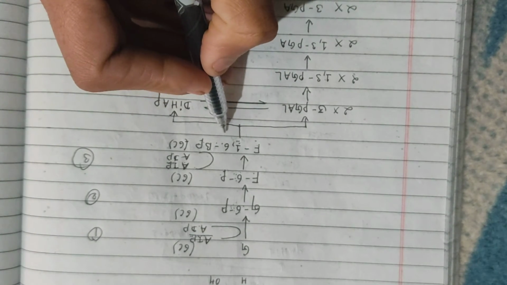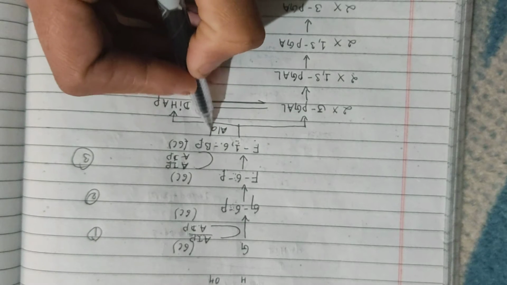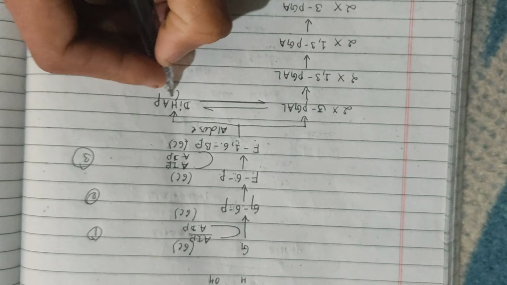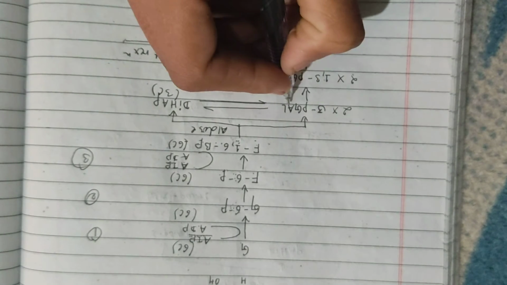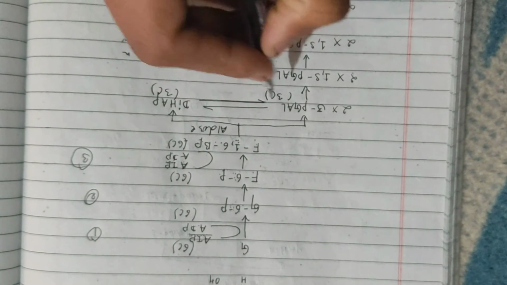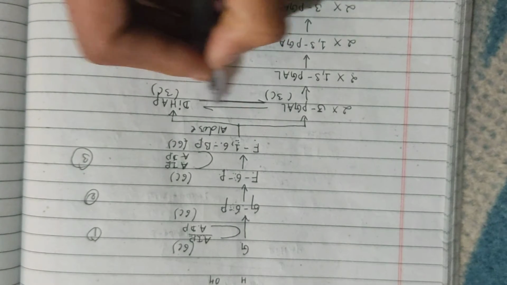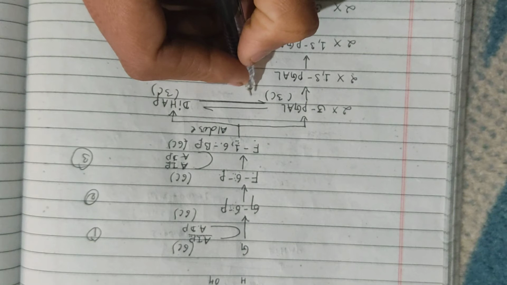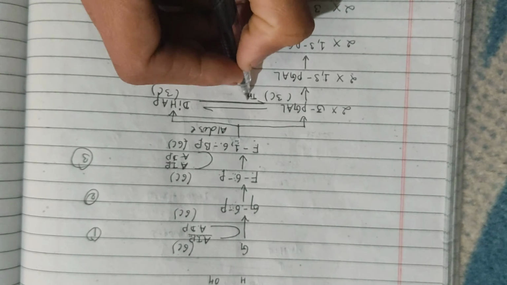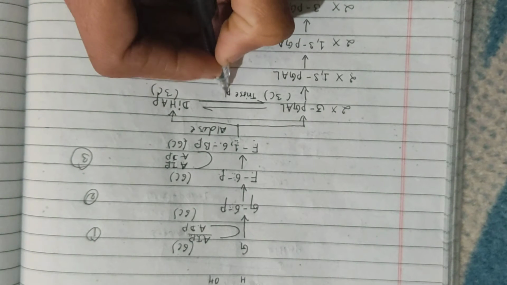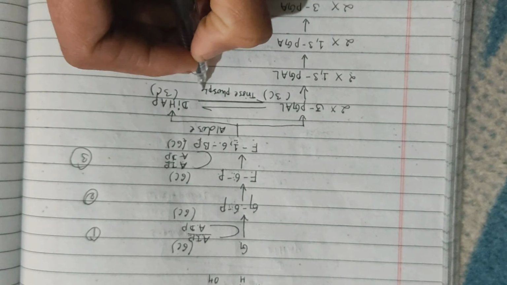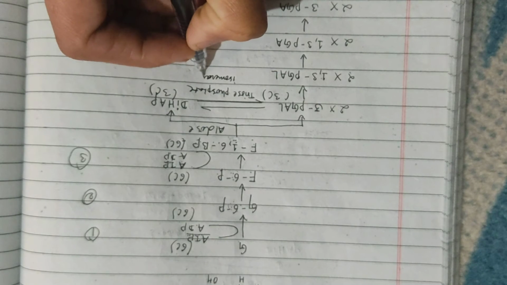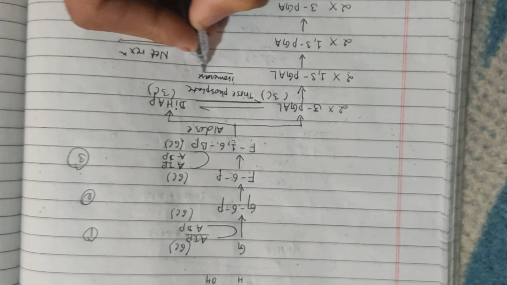And here the enzyme aldolase is used to split it into 3 carbon compounds. This one is a 3 carbon compound, this one is also a 3 carbon compound, and both can be interconverted by an enzyme called triose phosphate isomerase, because isomerism is occurring, so the isomerase enzyme is used.